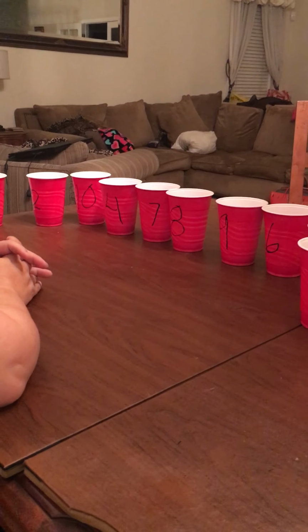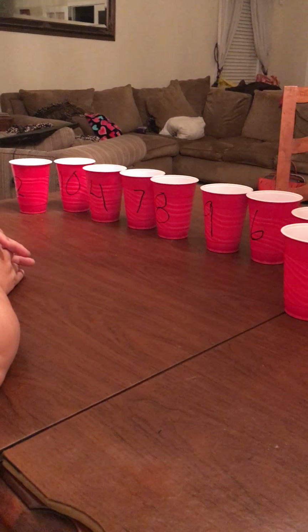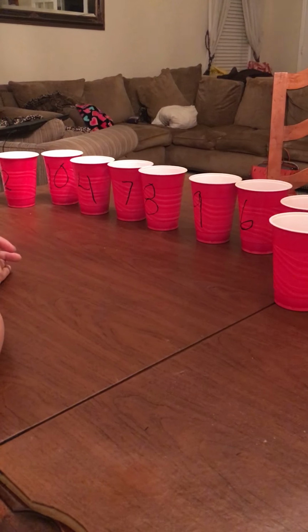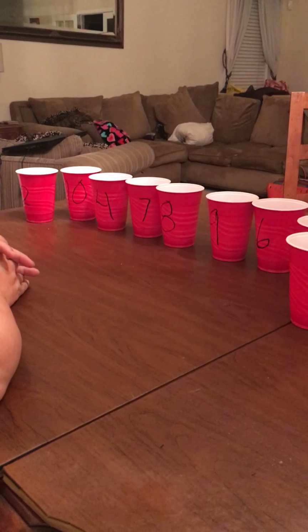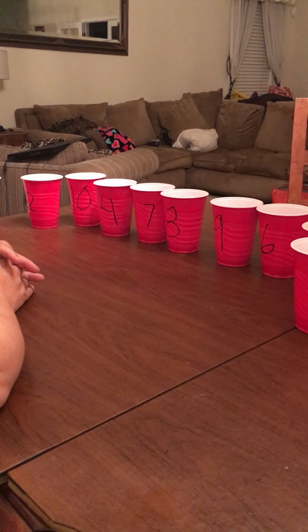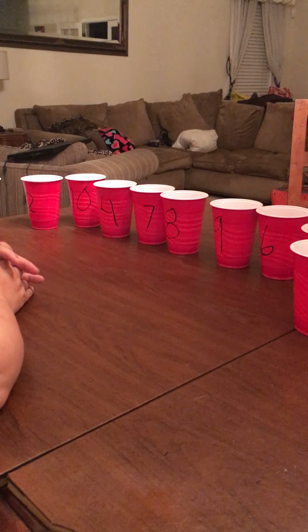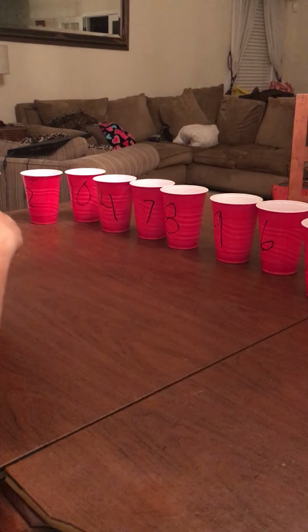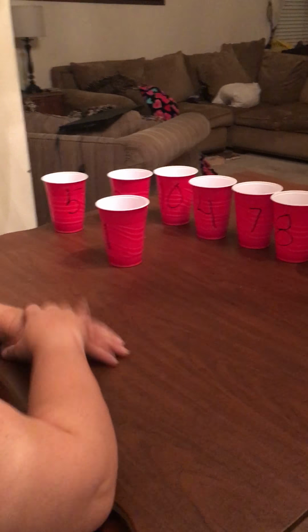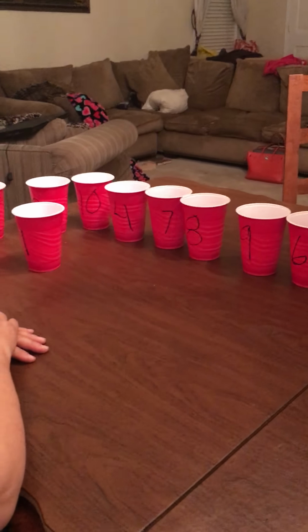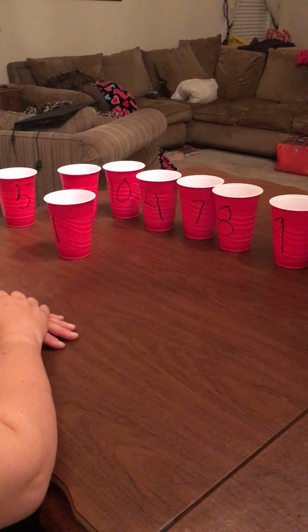All right, students, so let's go to our activity now. We're going to put these cups in number order. So let's start with our first number. What is our first number in the number order? 1. All right, so let's find the 1 cup. Perfect. Put that down. And then next, let's start with our next cup. What goes after 1?